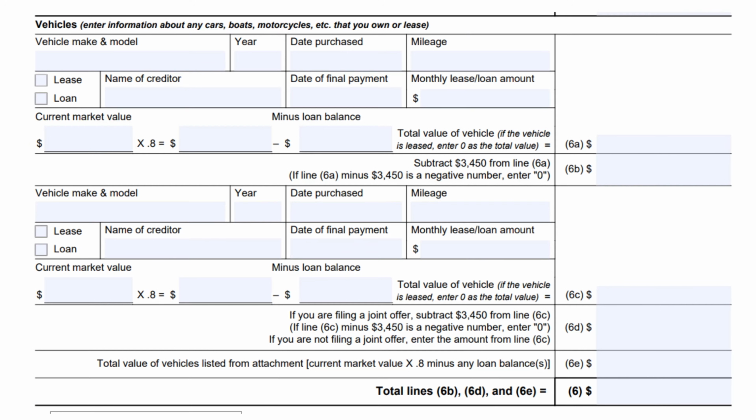So similar to other assets other than cash, you don't have to include the full value of vehicles in your reasonable collection potential calculation. First, you multiply the value of the asset by 80% to arrive at the quick sale value of the vehicle. Then you can subtract any debt secured by the vehicle, and you can also subtract $3,450 per car in 2021 with a maximum of one car for single taxpayers and 2 cars for joint taxpayers.